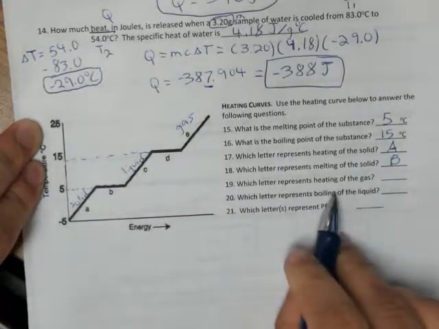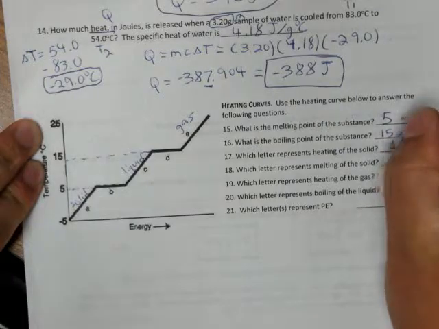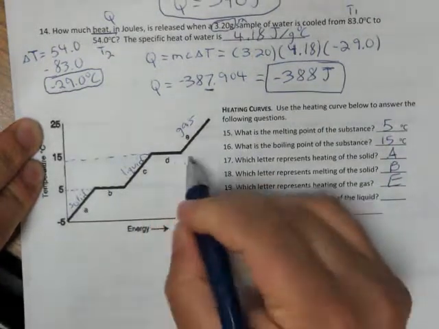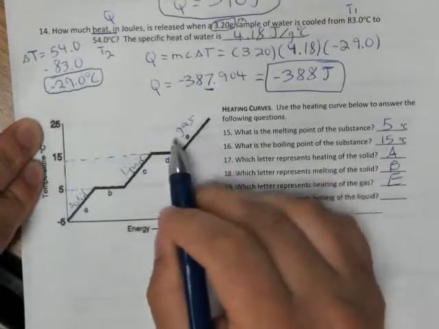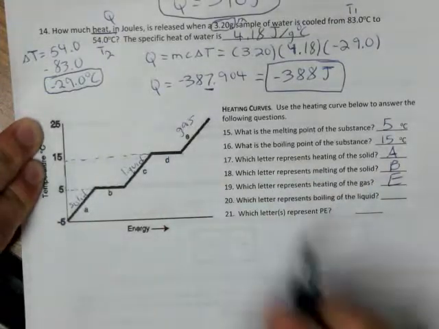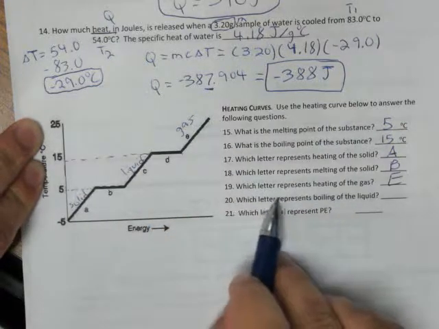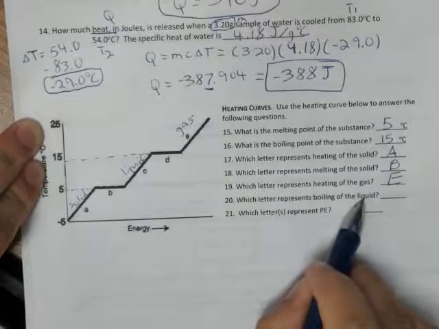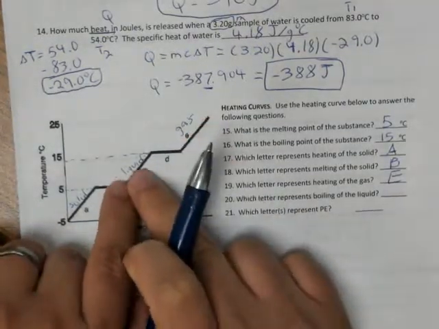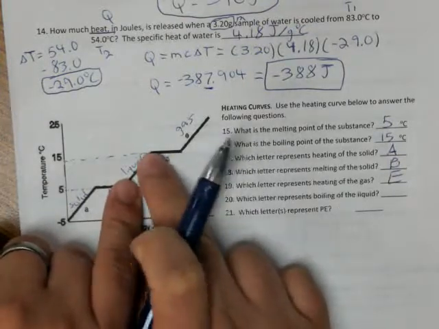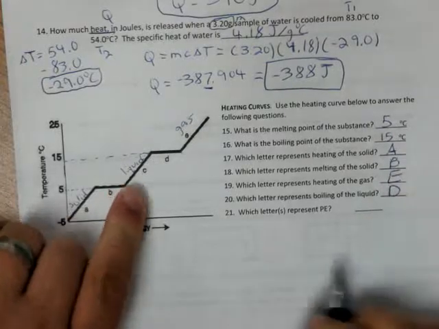Okay. What letter represents heating of the gas? Well, that's going to obviously be E. From basically right here upwards, the only state of matter present in my sample is gas. And it is heating. Last one, or second to last, number 20. What letter represents boiling? Well, that's going to be the flat part that's between liquid and gas. As I continue to add heat to the liquid, temperature stops going up, it converts into gas. That's occurring right here at the letter D.